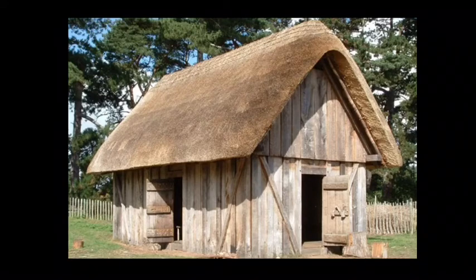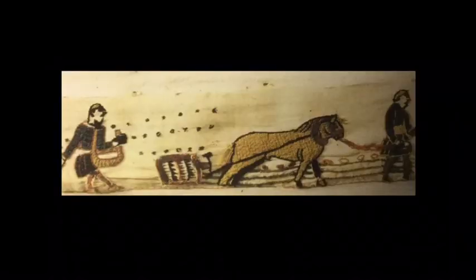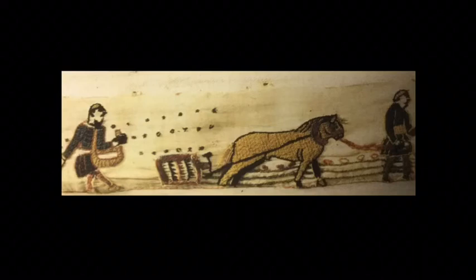Peasants led a basic life. A peasant's life was not easy, and few farmers could afford the 8 oxen needed to pull the plough. So they grouped together and ploughed the fields all at once.